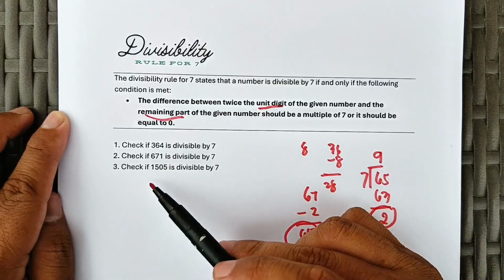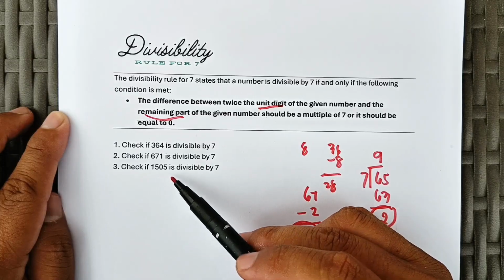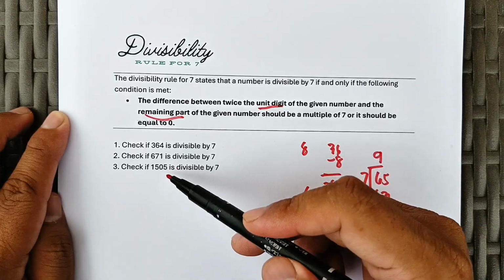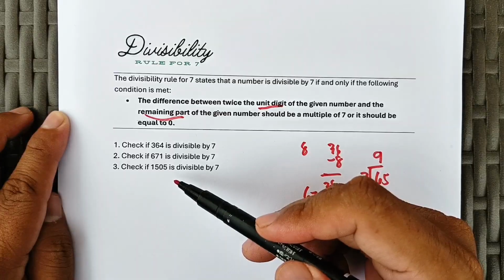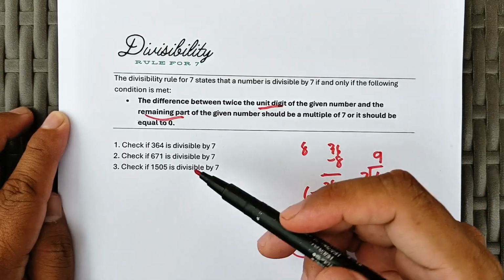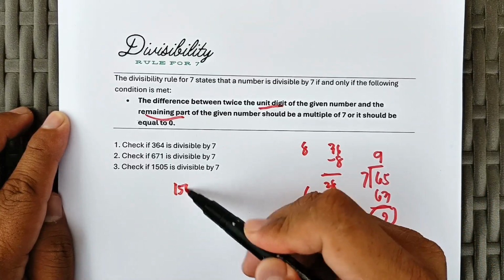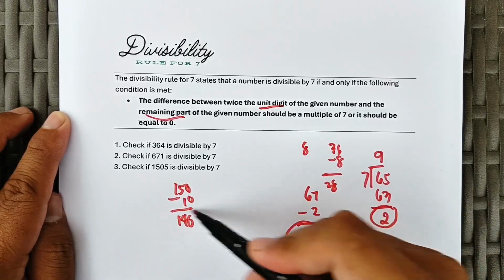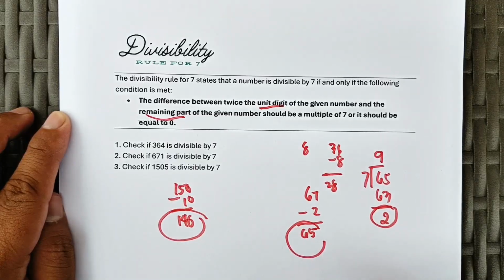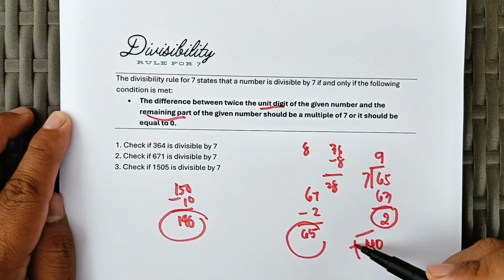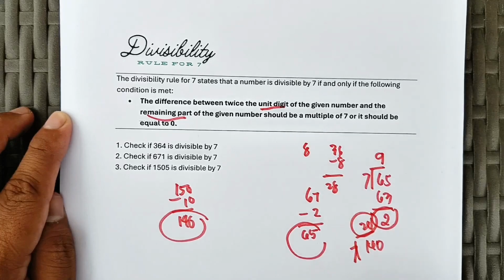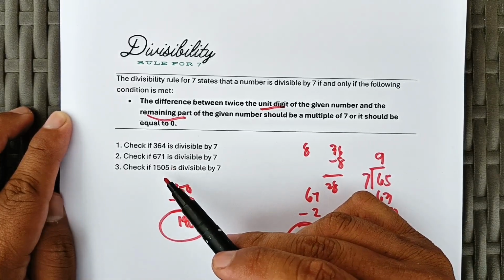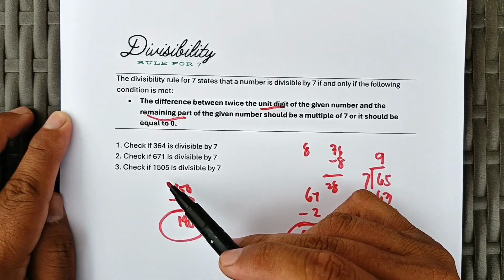Now for the last example, check if 1505 is exactly divisible by 7. Again, let's identify the last digit, which is 5, double it, that is 10, and then subtract it from the remaining digits, that would be 150 minus 10, and that is equal to 140. Now, 140 is a multiple of 7 because 140 divided by 7 is equal to 20 with a remainder of 0. So therefore, the original number, 1505, is exactly divisible by 7.